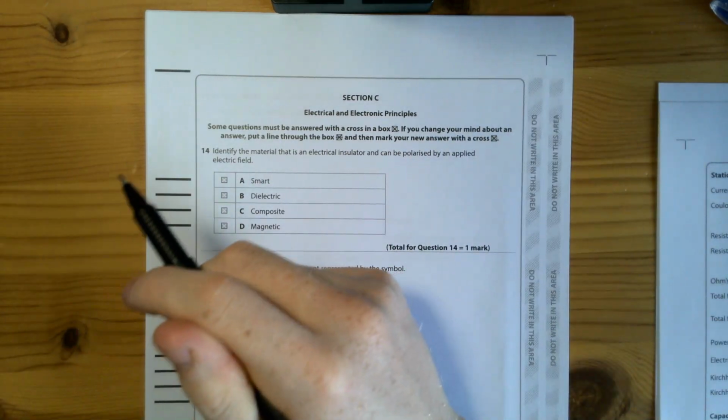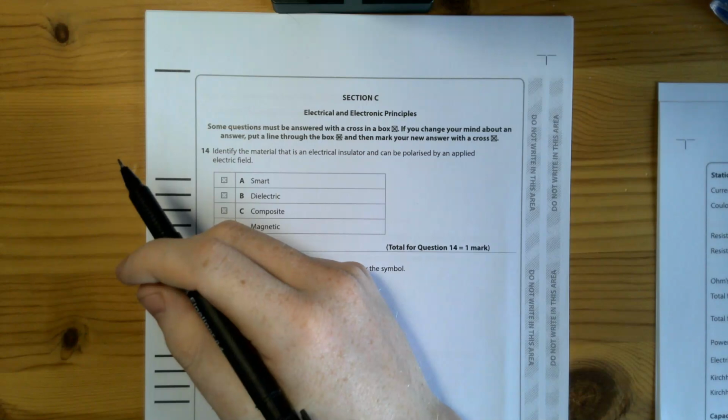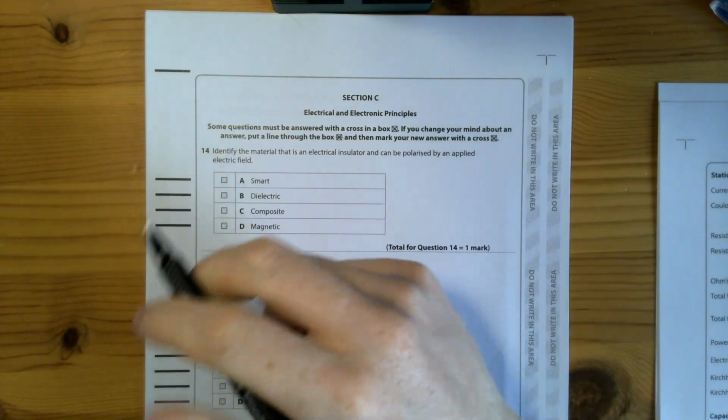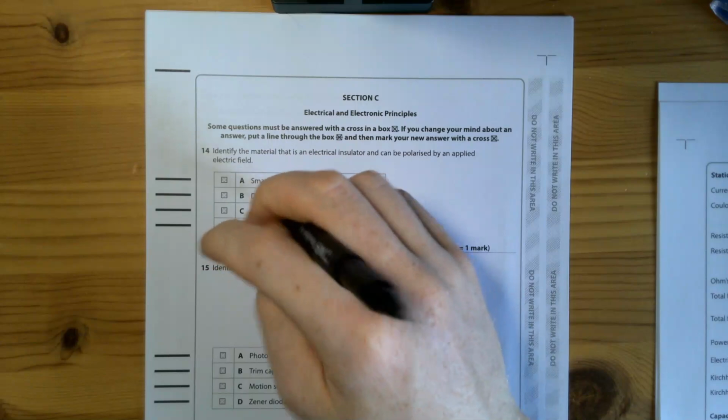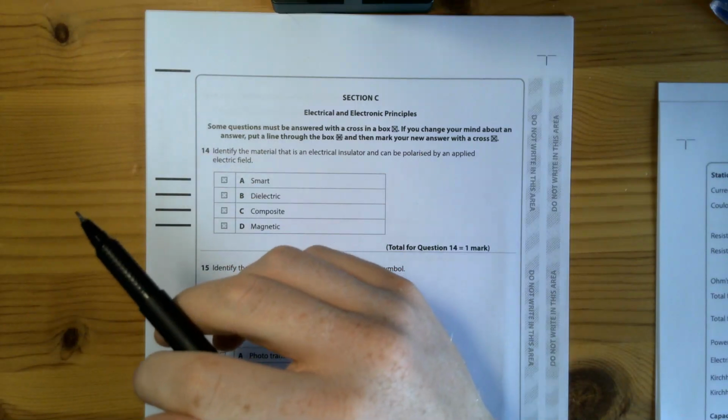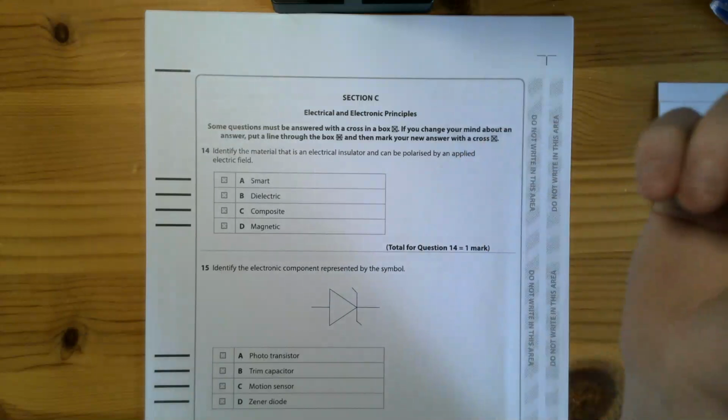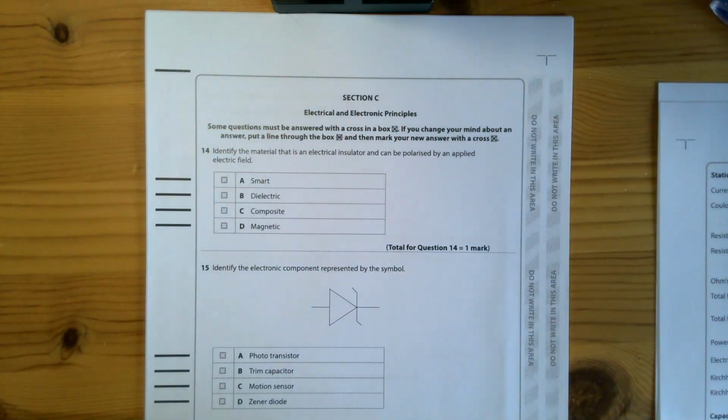Right, this is section C of the January 2021 paper. Okay, we'll start with question 14, going to the end of the paper, which I believe is going to be question 21. Starting off with multiple choice, we've got the question: identify the material that is used as an electric insulator and can be polarized by an applied electric field.